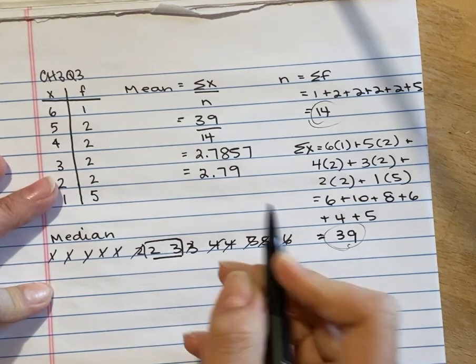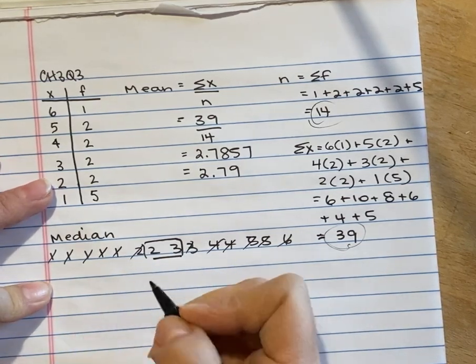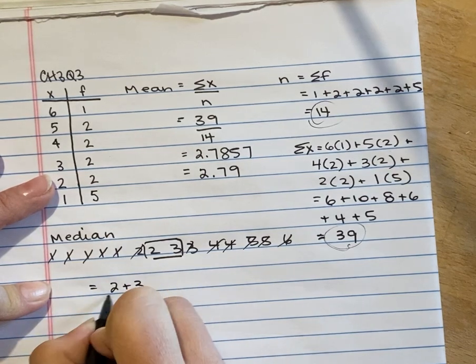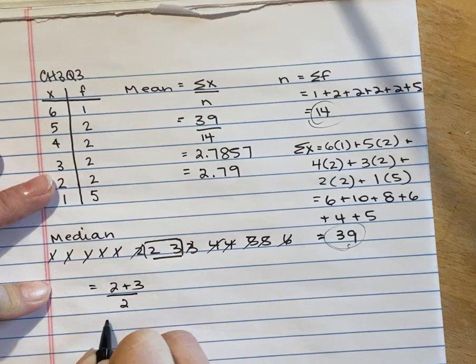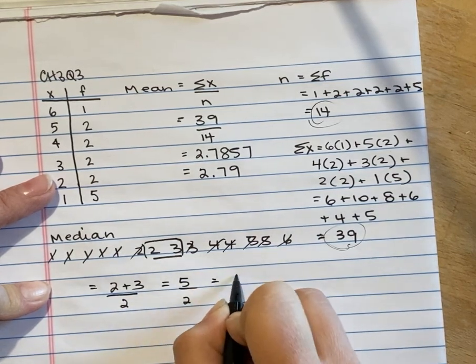And so if it's a discrete variable, what I'm going to do is I'm going to take these two middle scores, add them together, and divide by 2. So the median here is 2 plus 3 divided by 2, which is 5 divided by 2, which is 2.5.